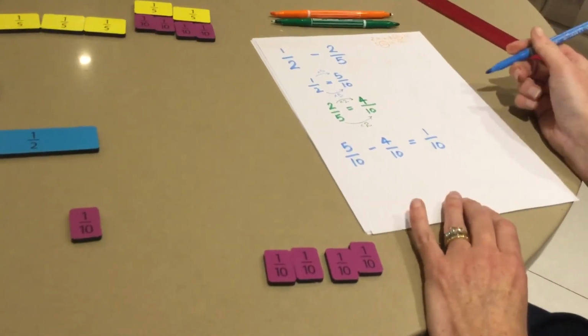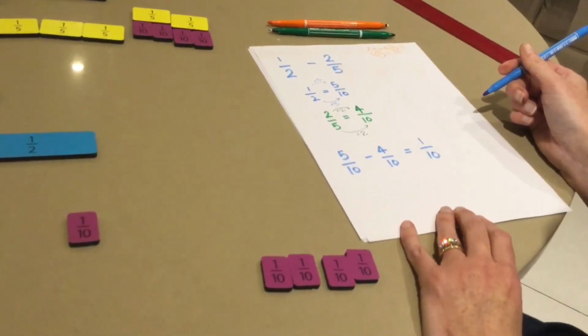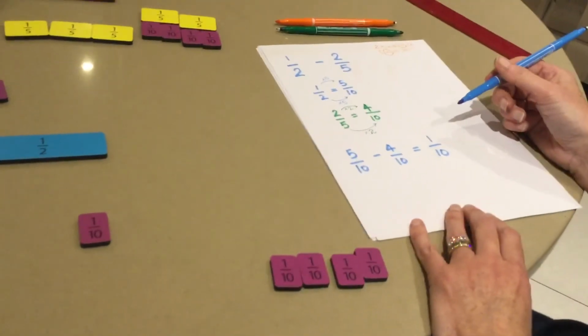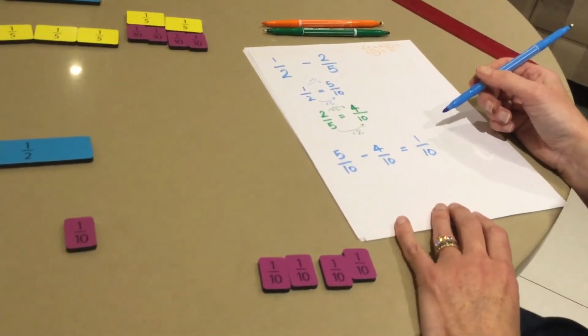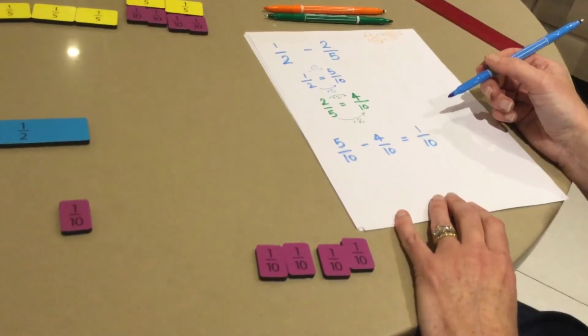So that concludes subtraction using the blocks. If you would like to now move on to without blocks for subtraction and have a go at those.